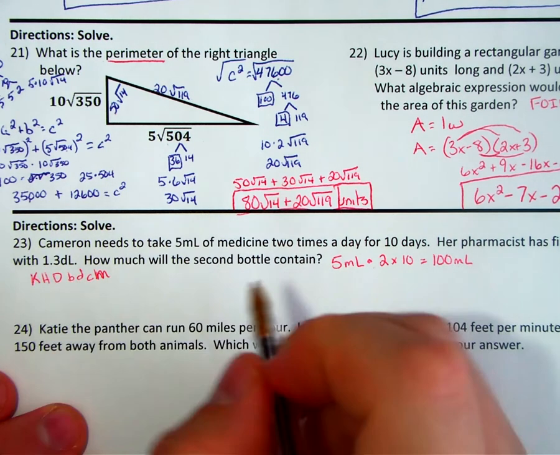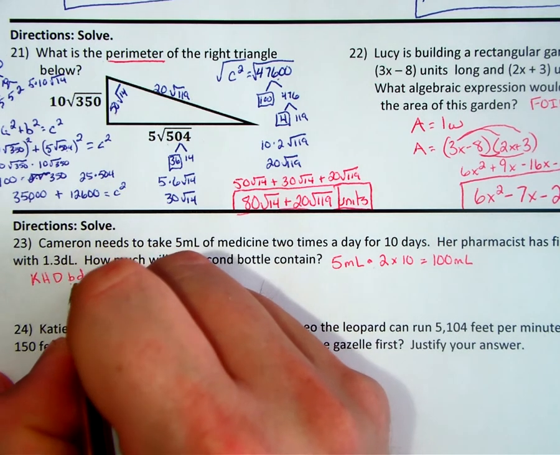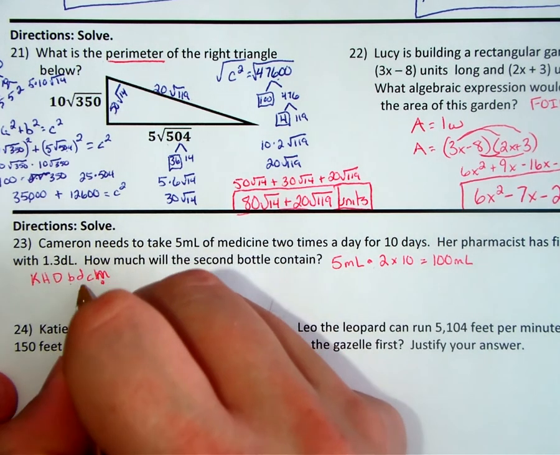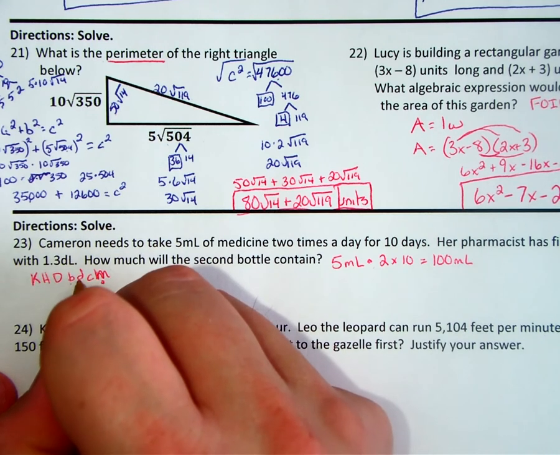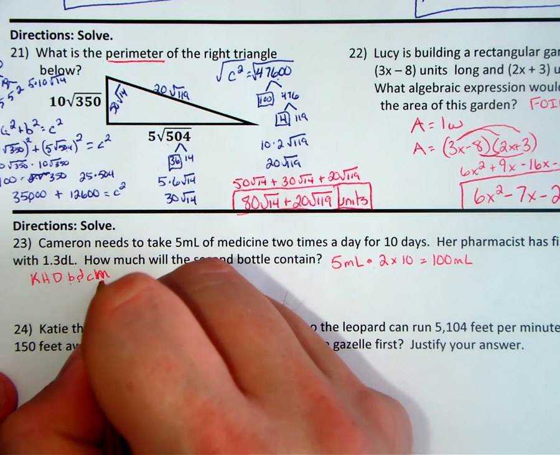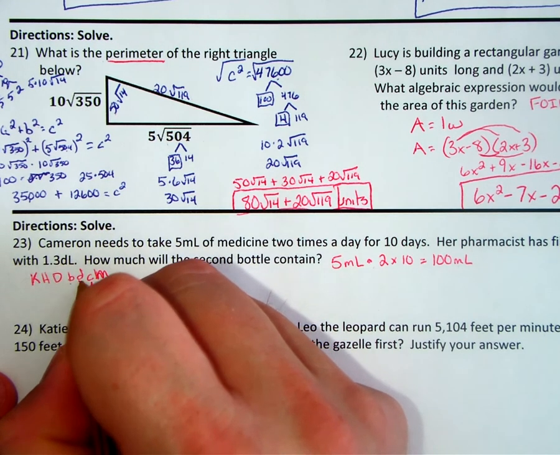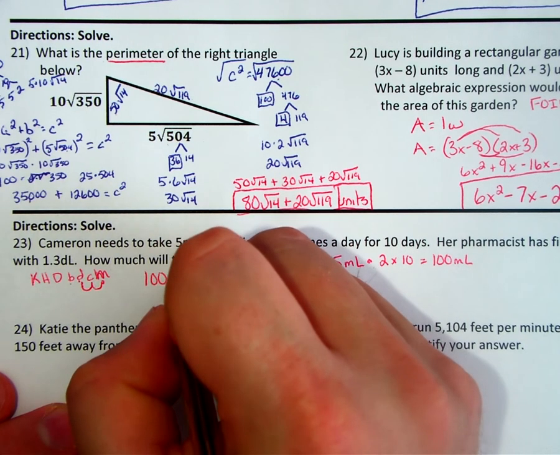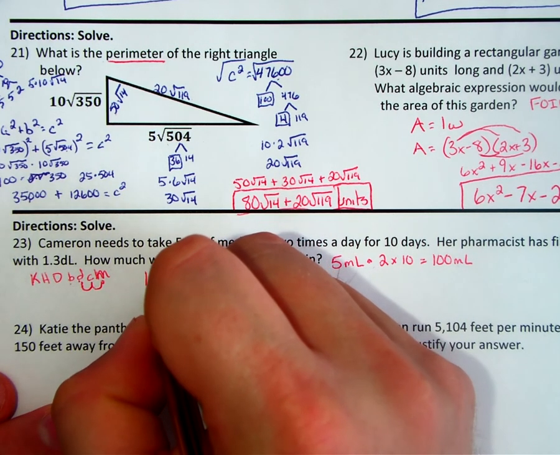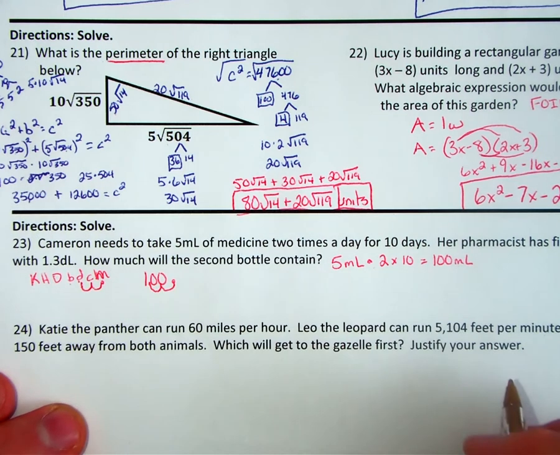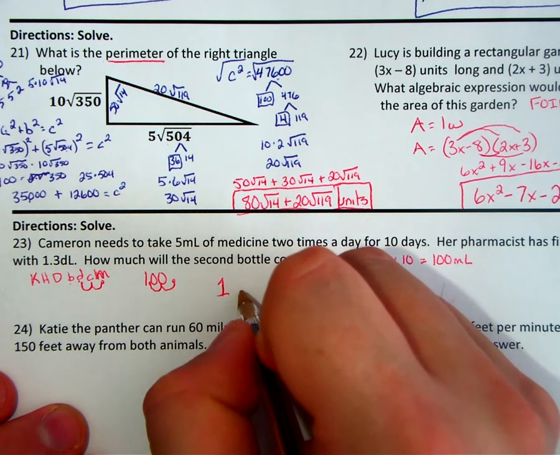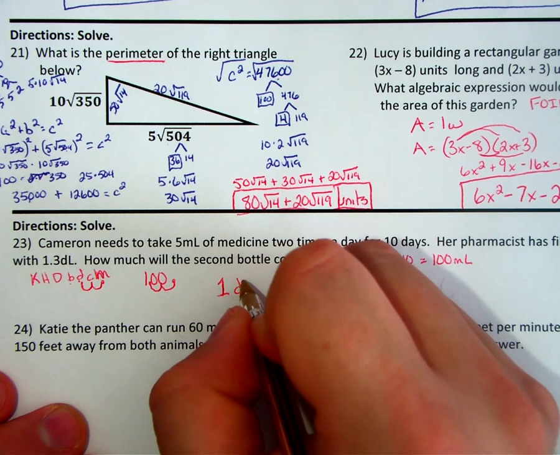Now, we are going from milliliters, which is here, to deciliters, which is here. So we're moving over 2 units. If we're starting with 100 milliliters and we move over 2 units, that means we need 1 deciliter.